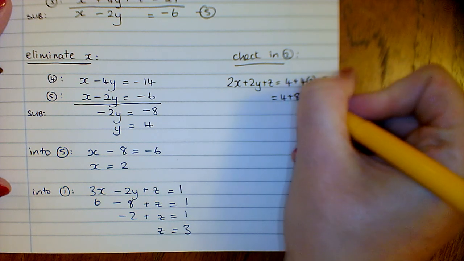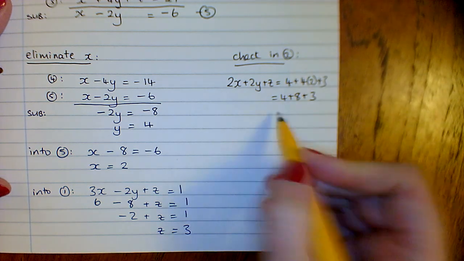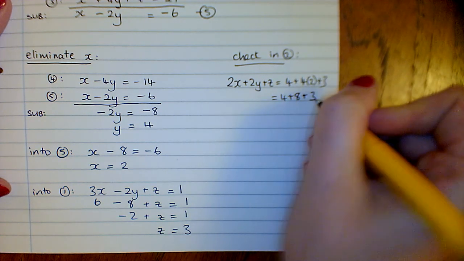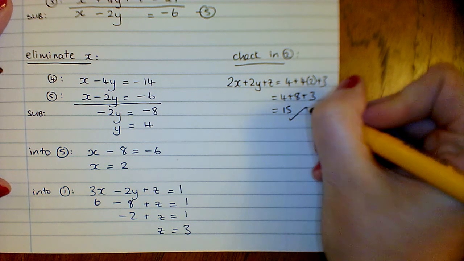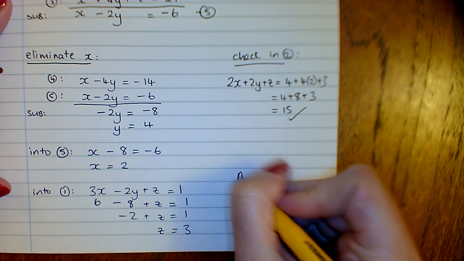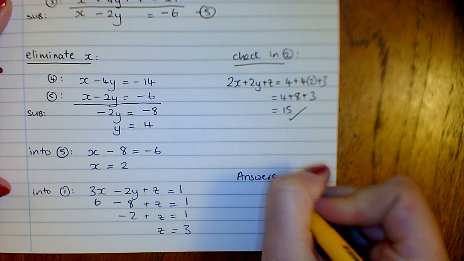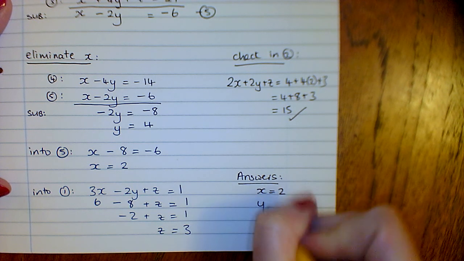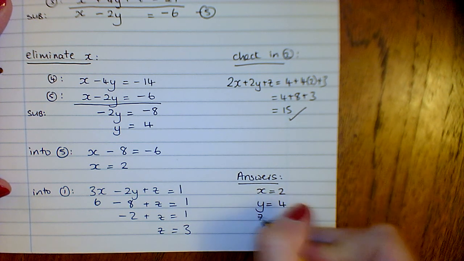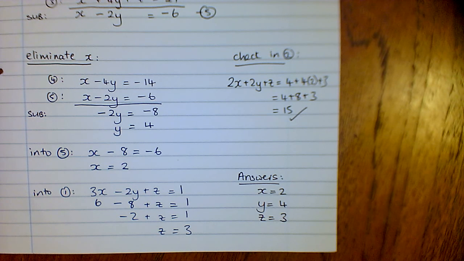So we get 4 plus 8 plus 3, so that's 12, 13, 14, 15, and that is what the original equation said, that it equals 15, so we can be fairly confident our answers are correct. And then again, summarise your answers. Make it easy for the examiner to see where they are.